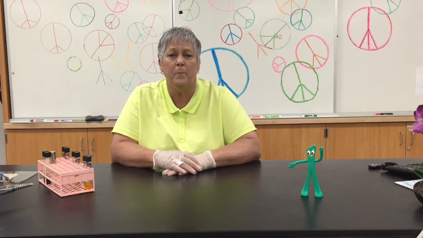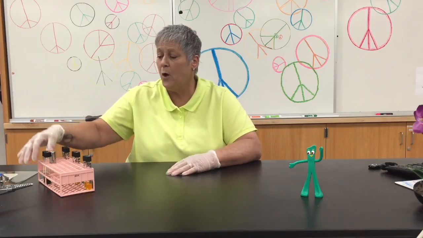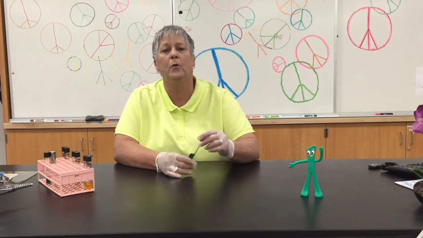Today I'd like to talk to you about the oxidation-fermentation test. What we're looking at is specifically how a bacterium metabolizes glucose, and the choices are either it oxidizes it, it ferments it, or it may not be able to use the carbohydrate at all. We're using what's called OF basal media with glucose.